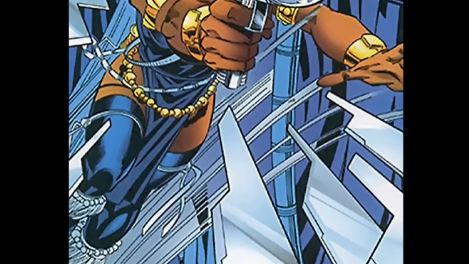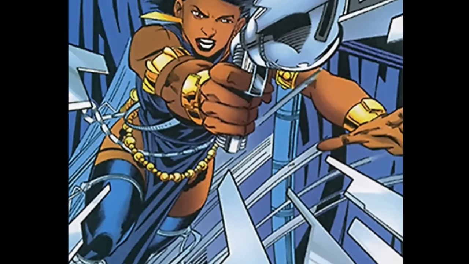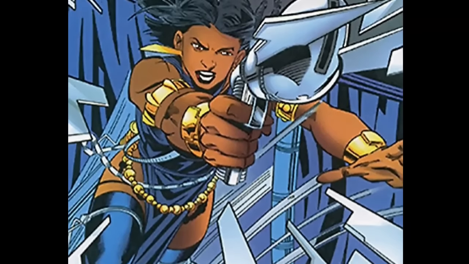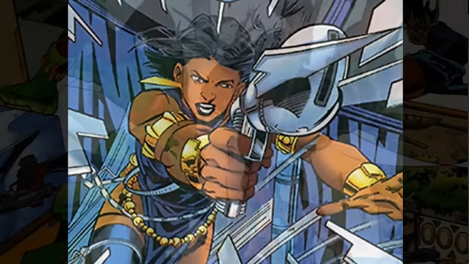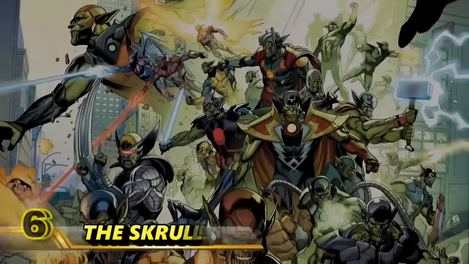I'll admit this is kind of a basic story for a villain, maybe not enough to spotlight her, but she could easily be set up in the first movie and then break bad in the second film and serve as the right hand to another villain who goes up against the Black Panther while she takes on the rest of his bodyguards. Number 6, the Skrulls.